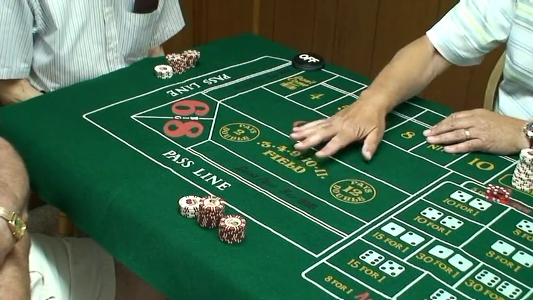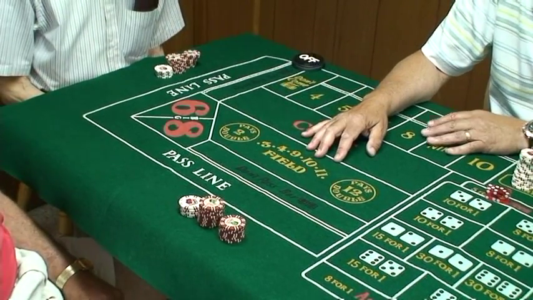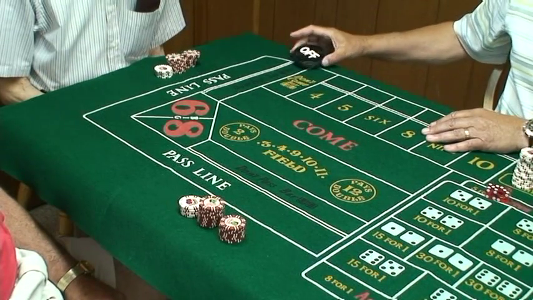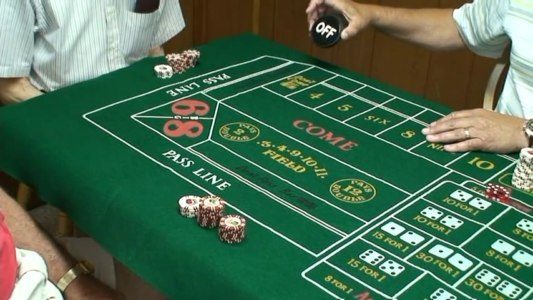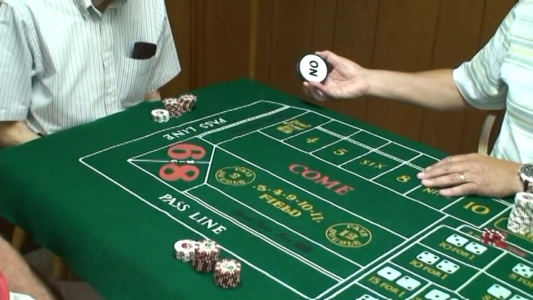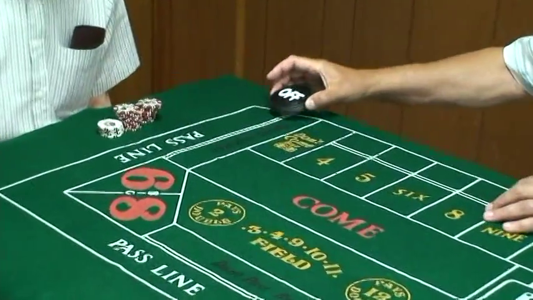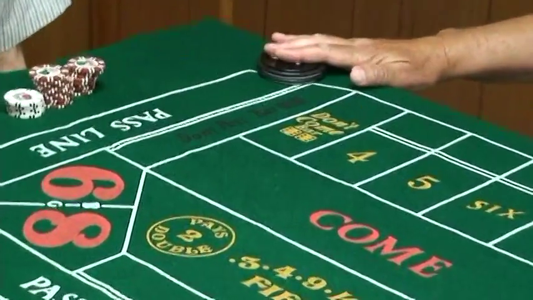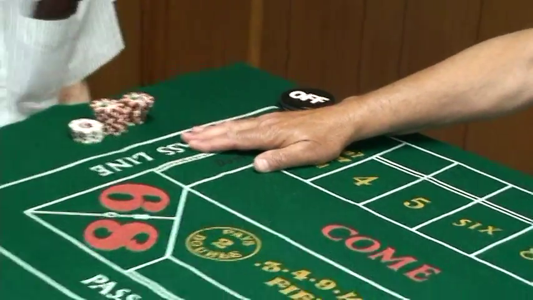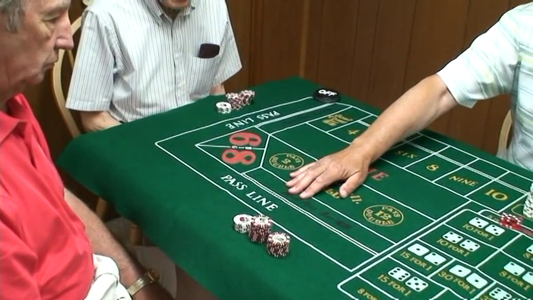Okay, so to illustrate this, to see whether one way or the other is better, we're going to assume that the game is starting fresh, and you will know that because you'll see that the on-off disc will say off. If the on-off disc is off, that means the game is just starting. So we will make an assumption that the game is just starting, and we're going to have Chris play with the shooter, which is the pass line, and we'll have Ted play the don't side.